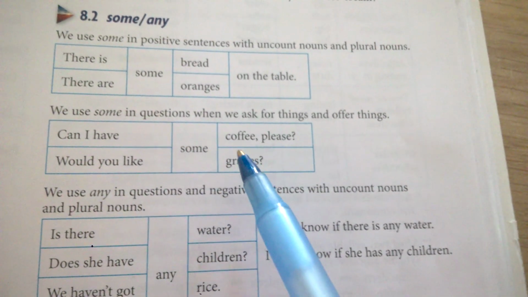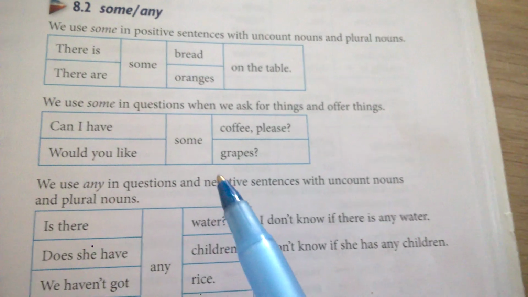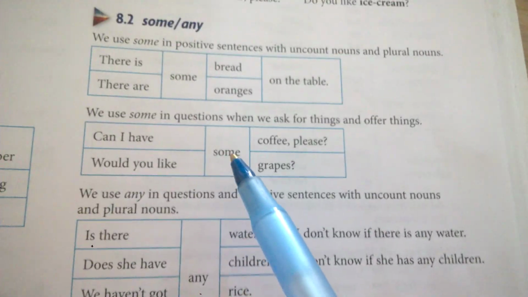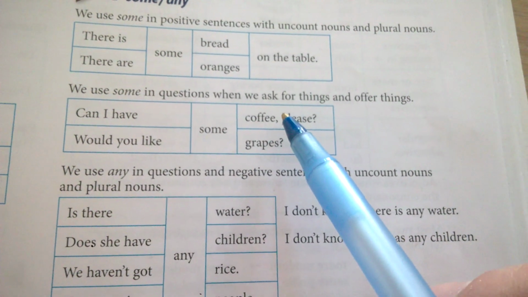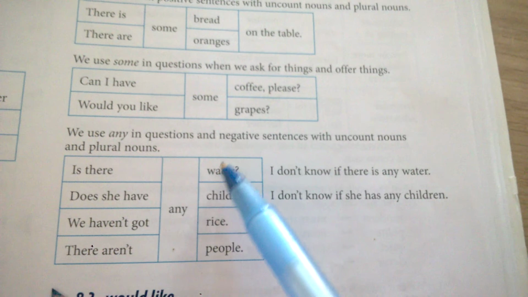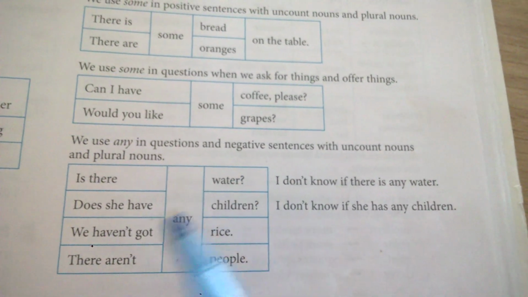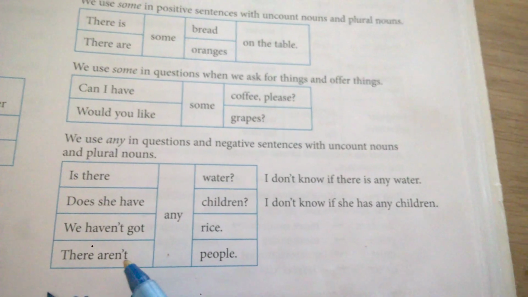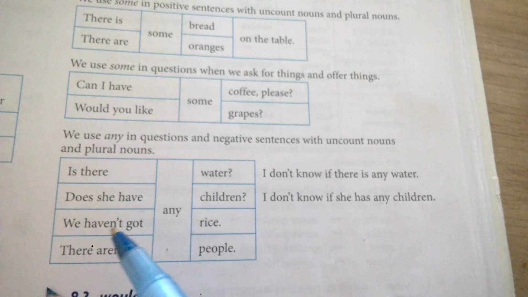When you say, would you like some grapes? You're offering it to a person. So chances are that the other person will say yes. So only then will you use some in questions. The word any, we use in all the other questions. And here, negatives. You see that? Because this is short for not.